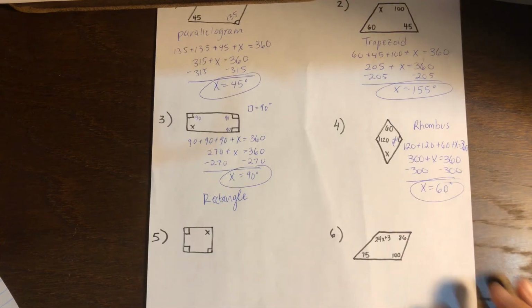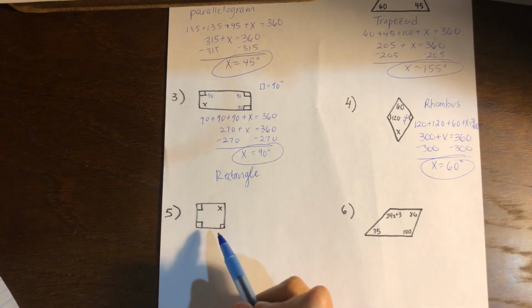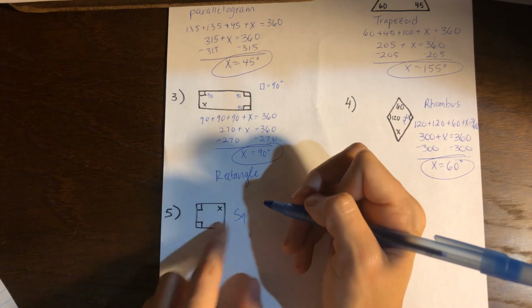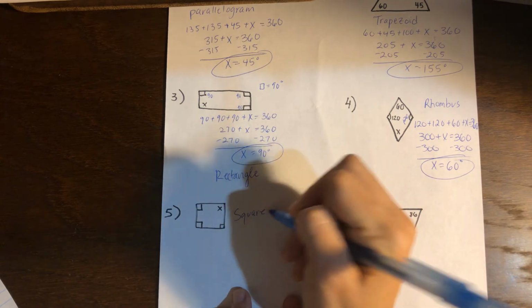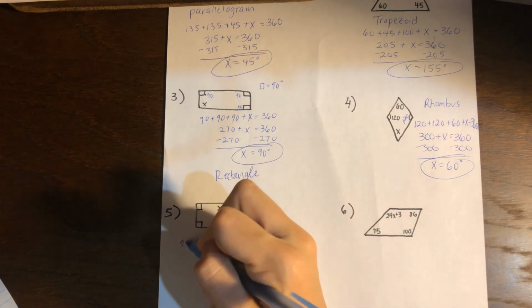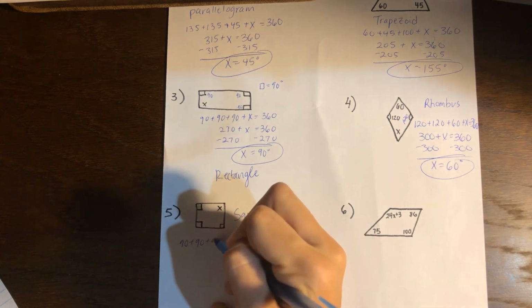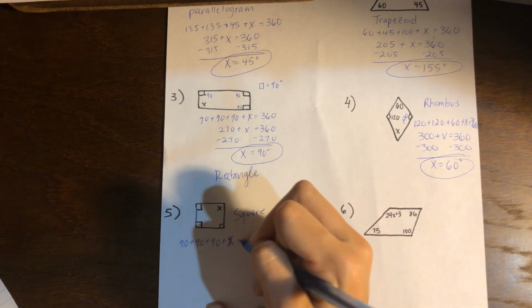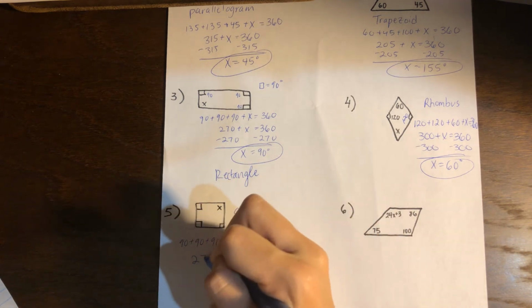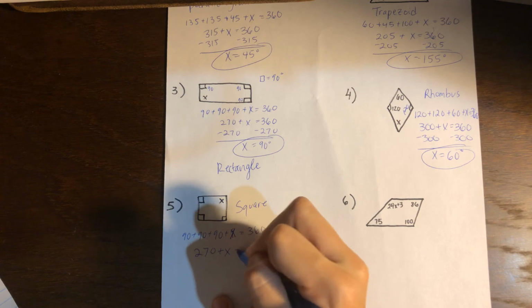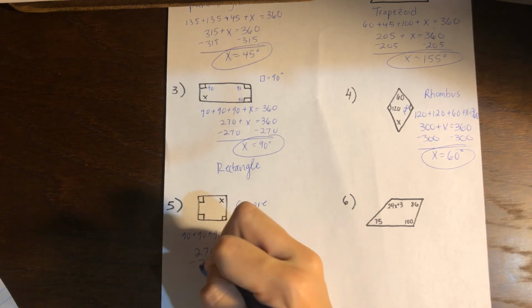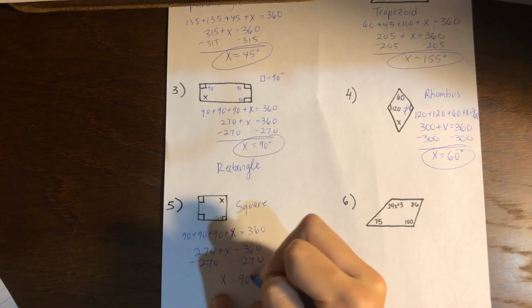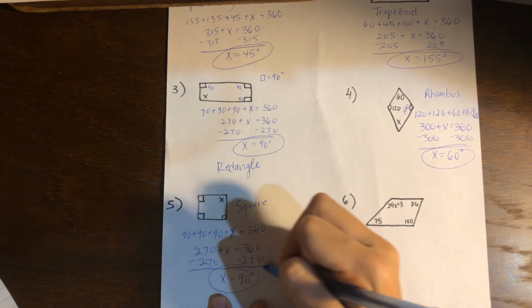Okay, two more. So we have a square here, we can tell because there are 4 right angles, and all sides are going to be the same. So this is a square. We know that those are 90, so we have 90 plus 90 plus 90 plus x is 360. So I have 270 plus x equal to 360, subtract 270, so x is equal to 90 degrees as well here.